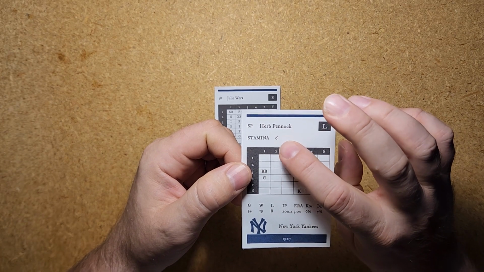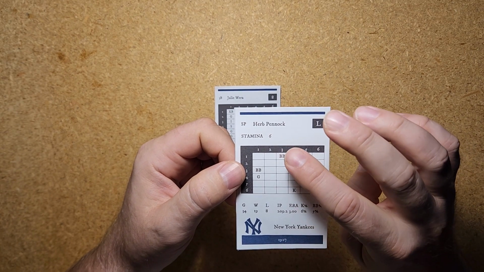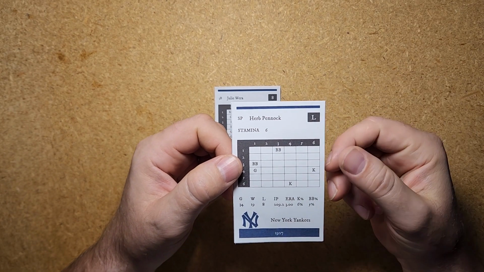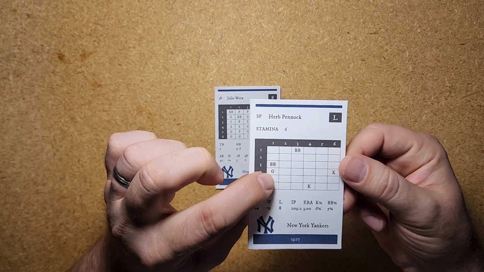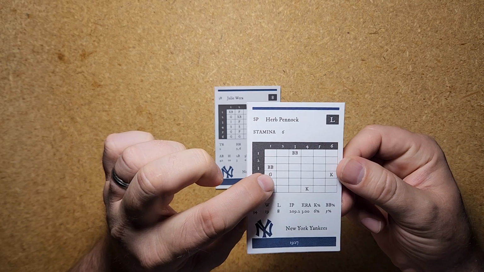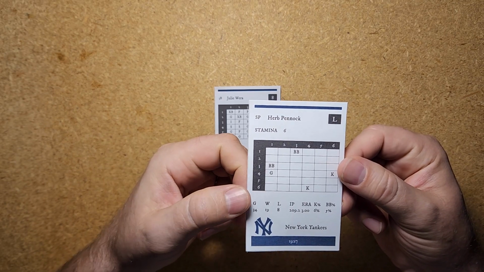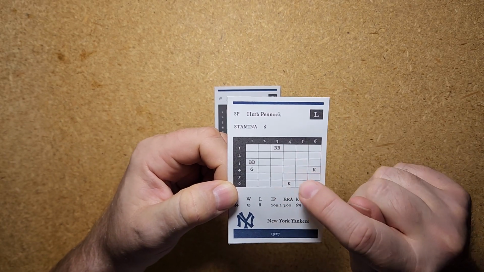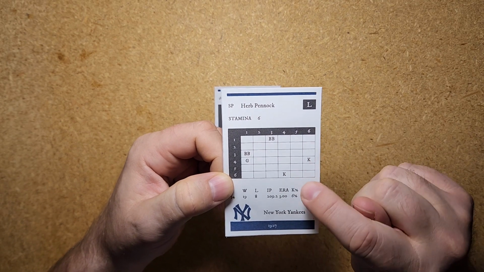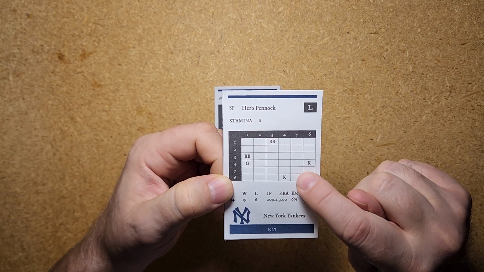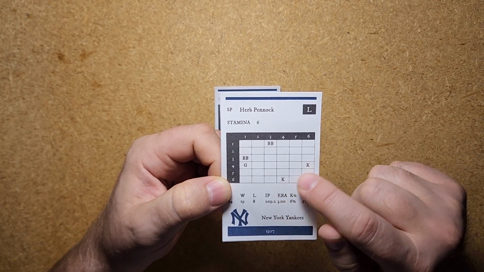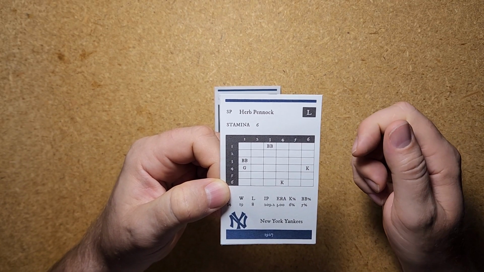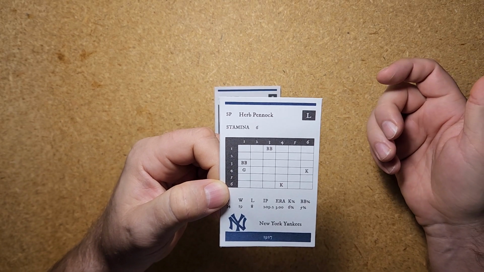And essentially after he goes past 6 innings, and this is based on innings pitched, the first thing to go away would be this ground ball. And then essentially you're supposed to add another walk chance, which the next walk chance would be a 5-5, so that would become a walk. And then you would eliminate one of these strikeout chances for every inning that it goes out there.